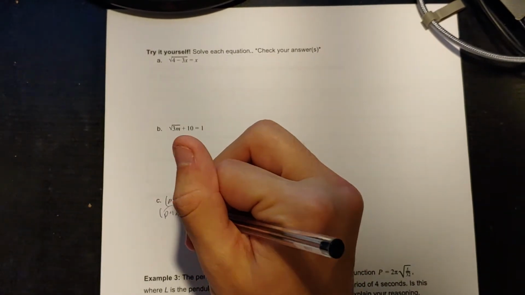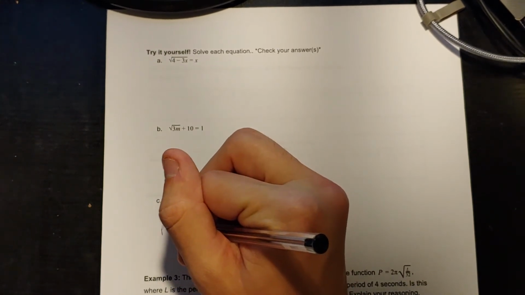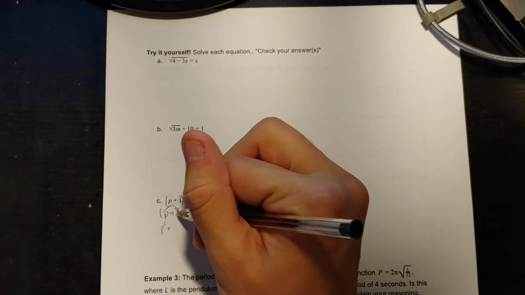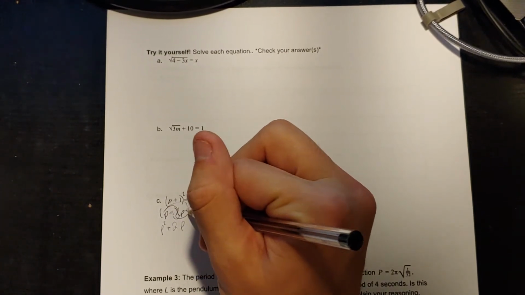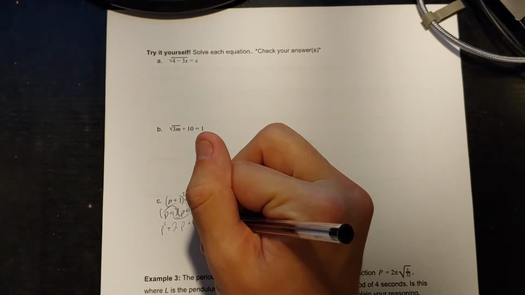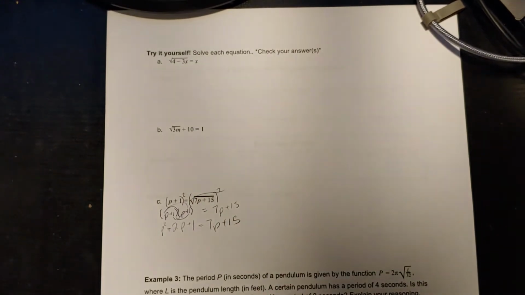So p times p is p squared. p times 1 is 1p. 1 times p is 1p, so that gives us 2p. And then 1 times 1 is 1. So I have p squared plus 2p plus 1.